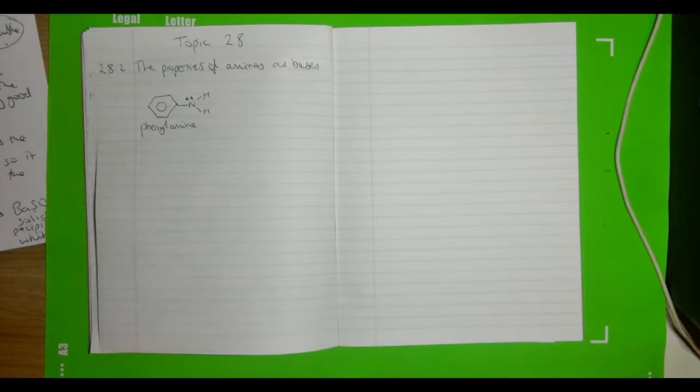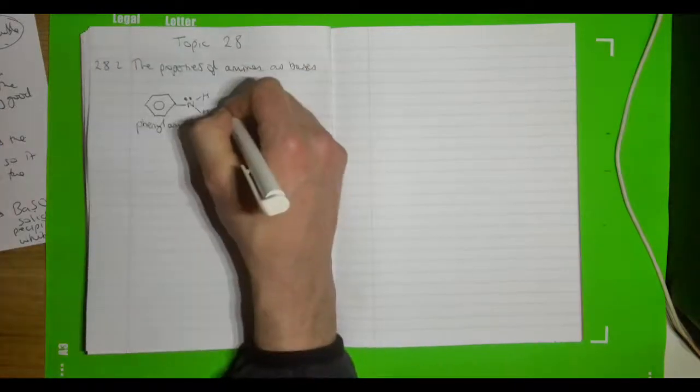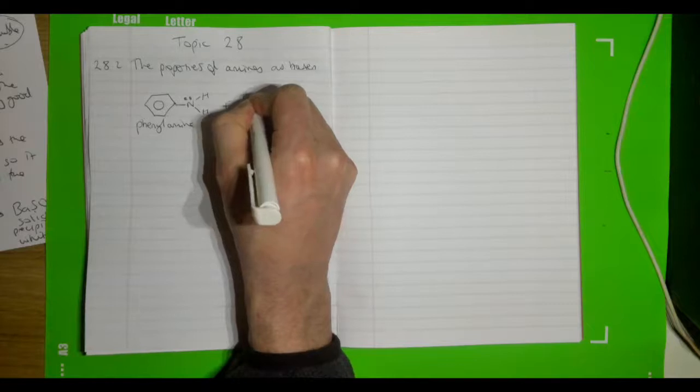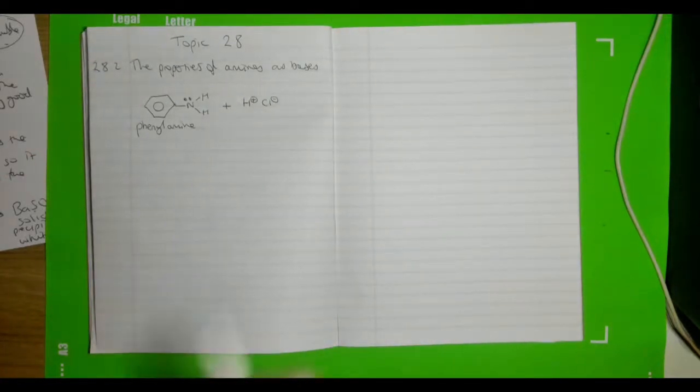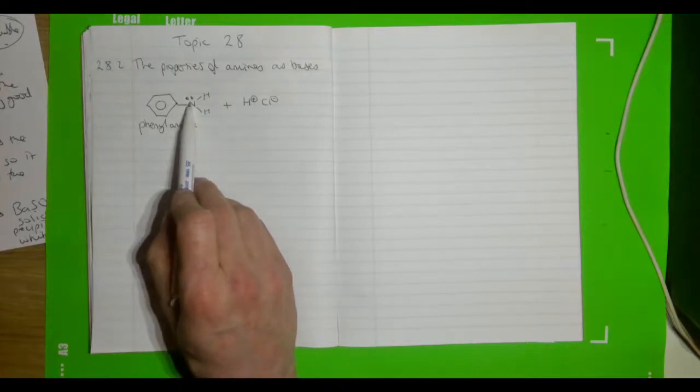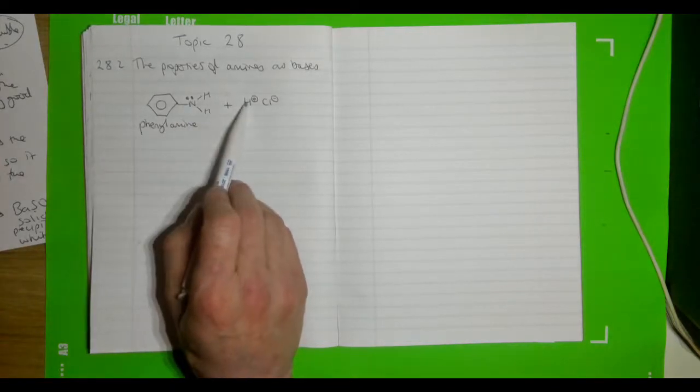Now, phenylamine can react with hydrochloric acid, and we know that hydrochloric acid is made up of H plus ions and Cl minus ions. Obviously, it's the lone pair of electrons on here which is going to be attracted to that H plus ion.